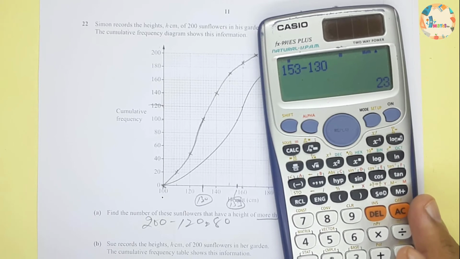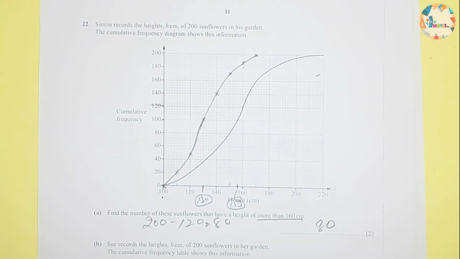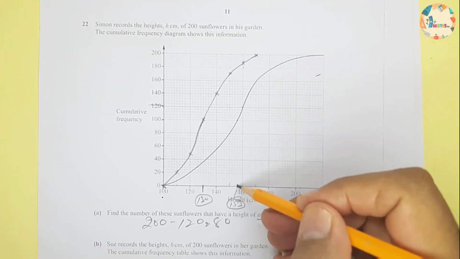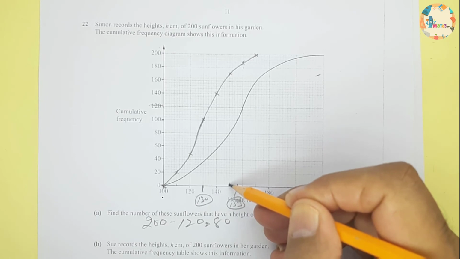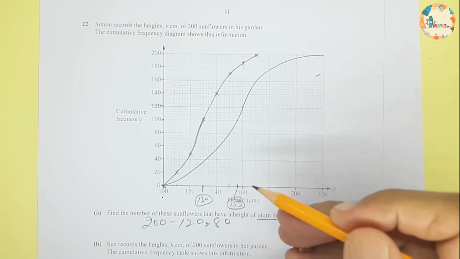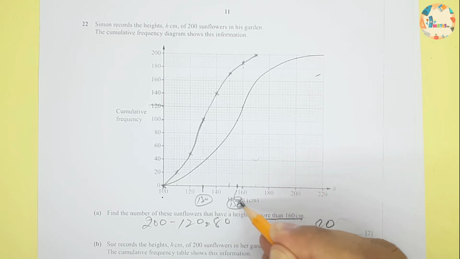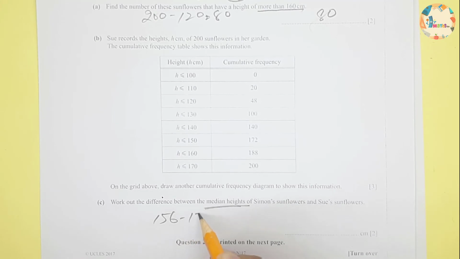If we check again, no, basically we made a mistake. This is not 153. This point 150 is this one, so this will be 156. So we can write this correctly as 156. So the difference will be 156 minus 130, which will be equal to 26, and our answer is 26.